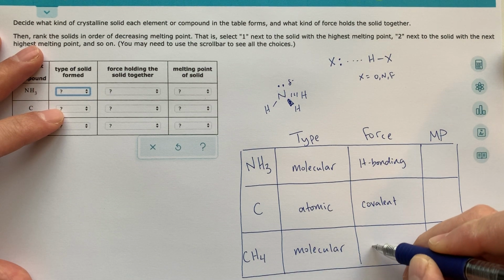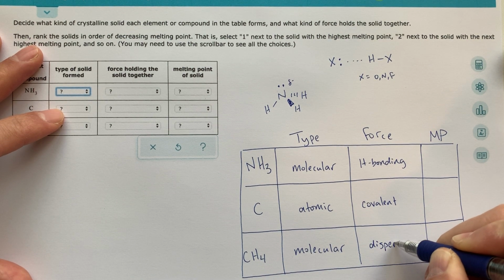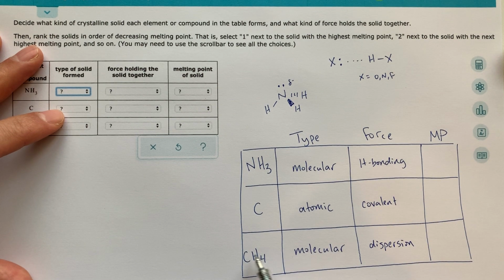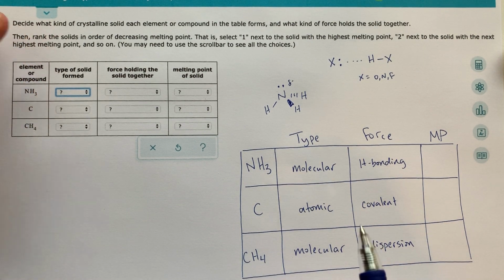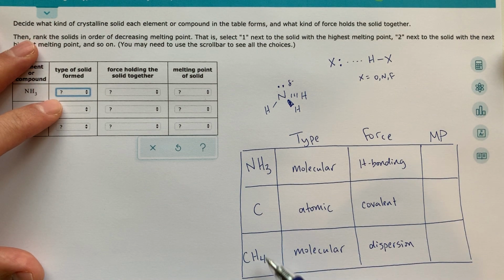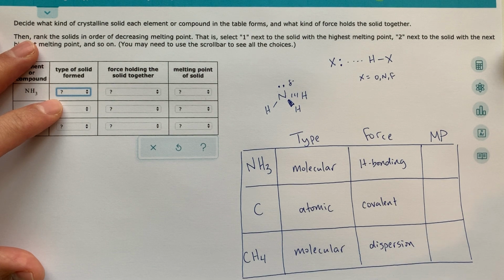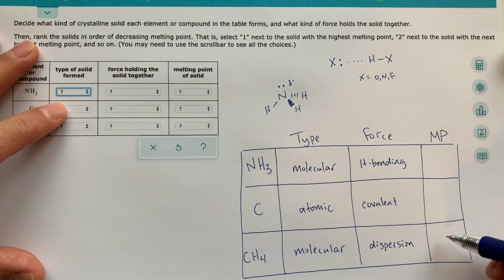CH4, this is going to be dispersion. So here we have a non-polar molecule, CH4, perfectly symmetric, and carbon-hydrogen bonds are non-polar bonds. So this is going to be a non-polar molecule, so it's going to be dispersion forces that are holding it together.